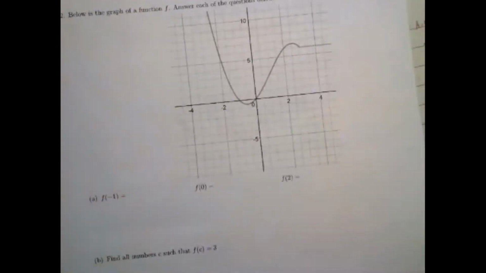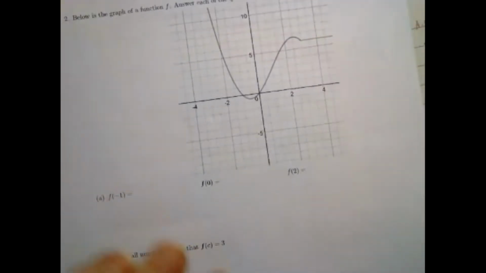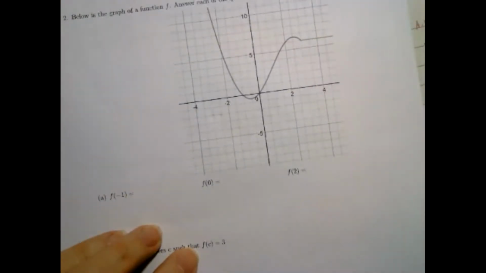Now I want you to turn to the second page and we're going to do another problem along the same line, so it will be very clear for us. Absolutely. Turn the page.